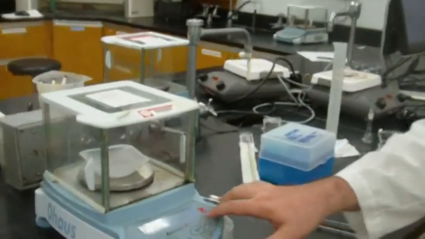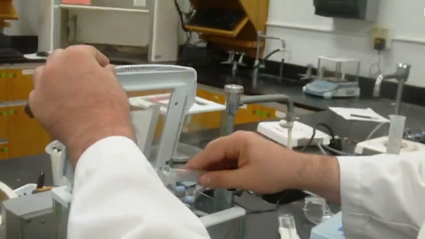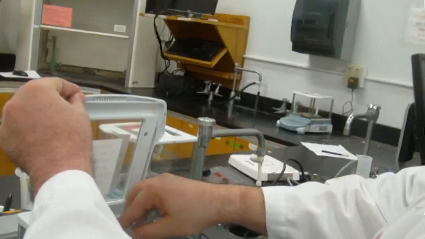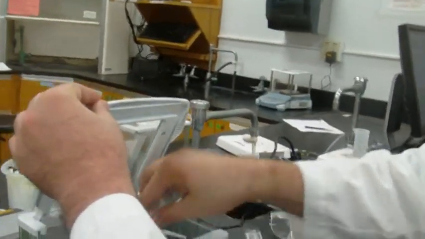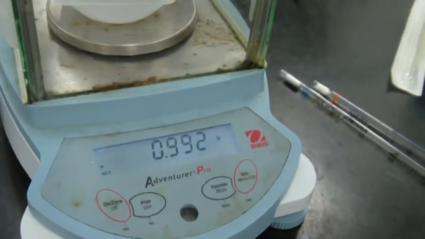All right, so we're ready to measure it now? Yeah. So tare that, then pour it in. .992, that's pretty good. All right, and then we repeat that 4 times, correct? Or 3 more? 3 more times.